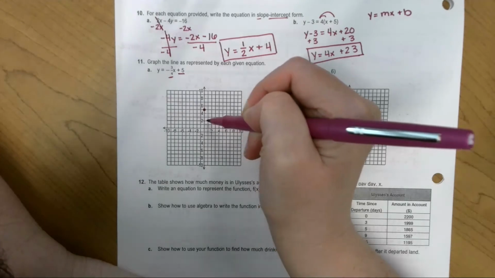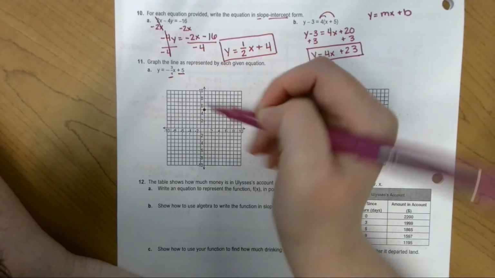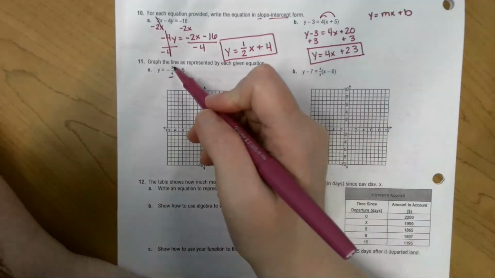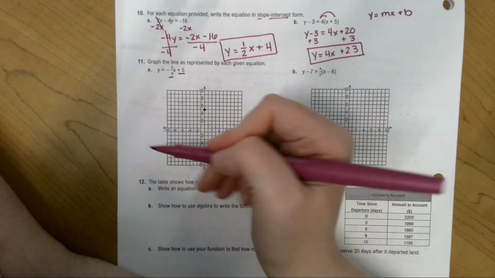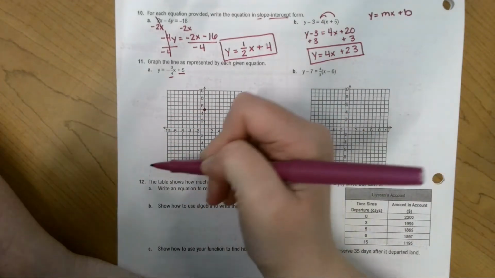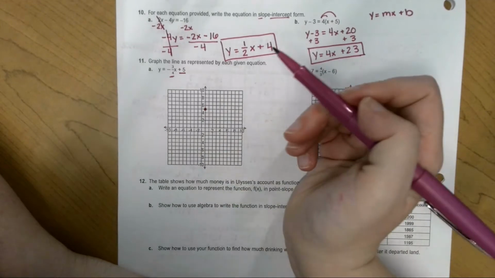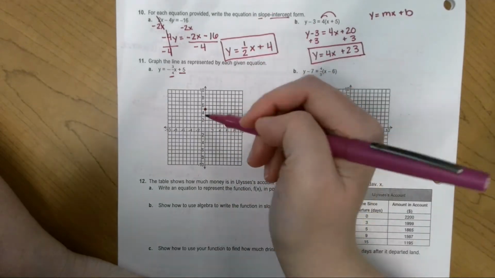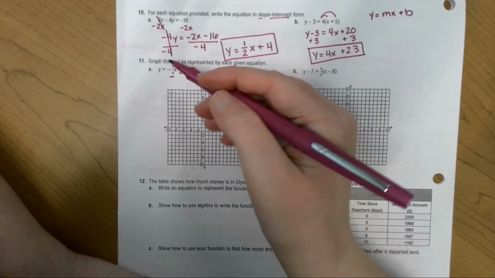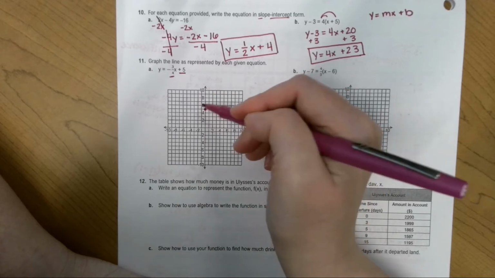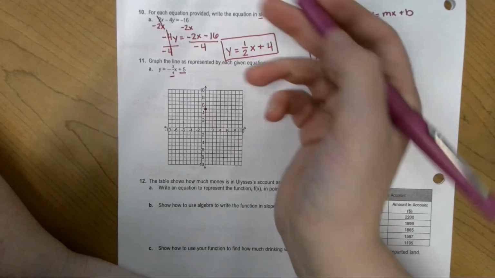I'm going to go to the right 4. Always go to the right. A lot of people say negative, so I'm going to go down and left. Well, down is negative, left is negative. 2 negatives make a positive, so you don't want to make that mistake. So always go to the right. If it's positive, go up and right. If it's negative, go down and right.